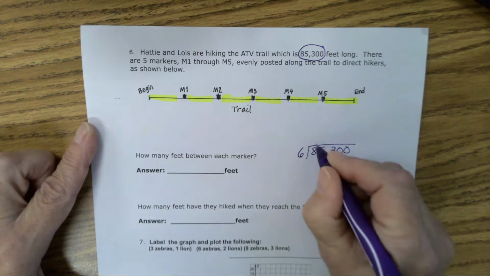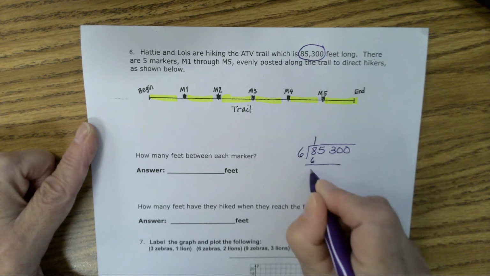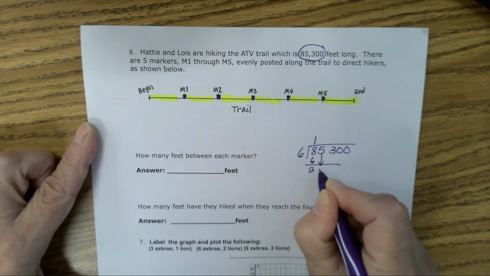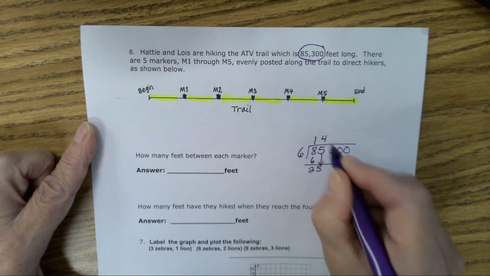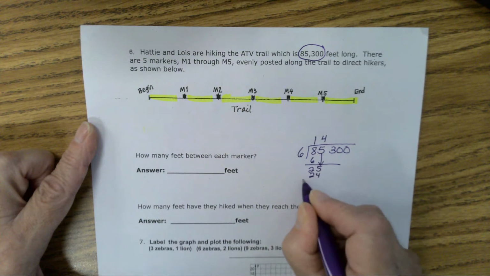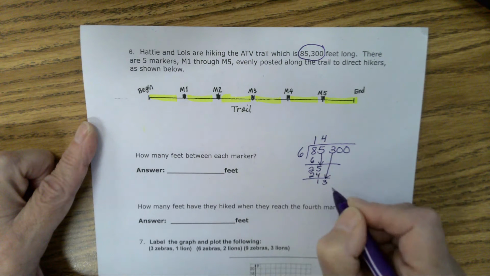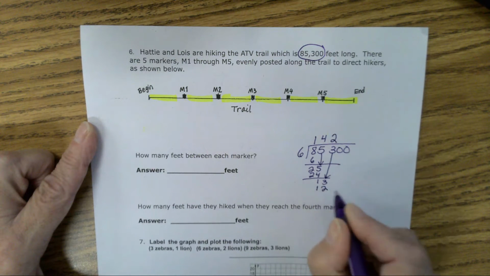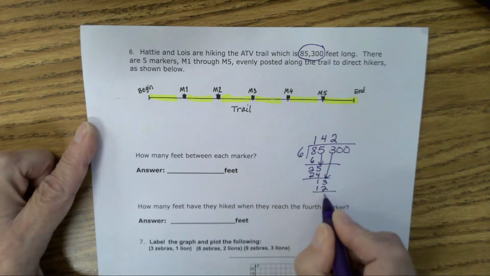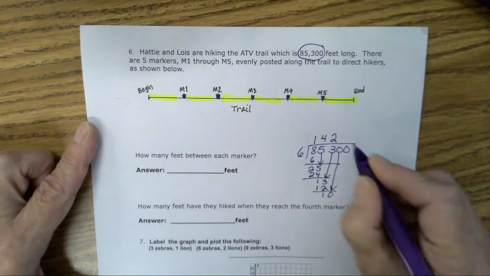Okay, now I'm going to do that. How many 6s are in an 8? 1. Subtract. Bring down. How many 6s are in a 25? 4. 24. Subtract. Bring down. How many 6s are in a 13? 2. 12. Subtract. Bring down. How many 6s are in a 10? 1.